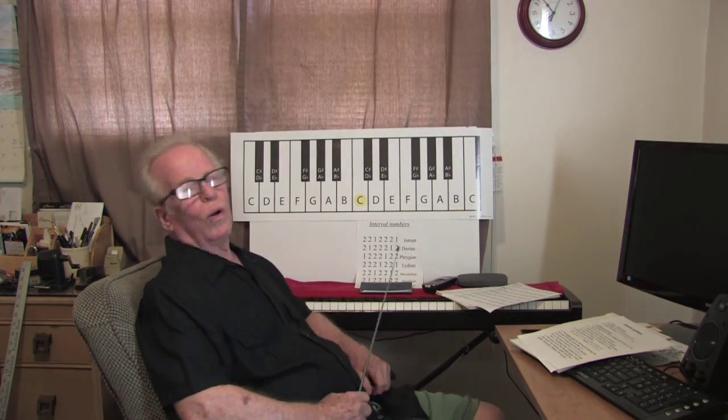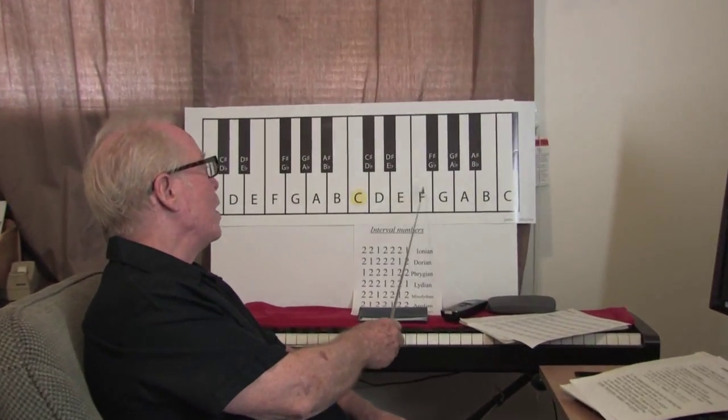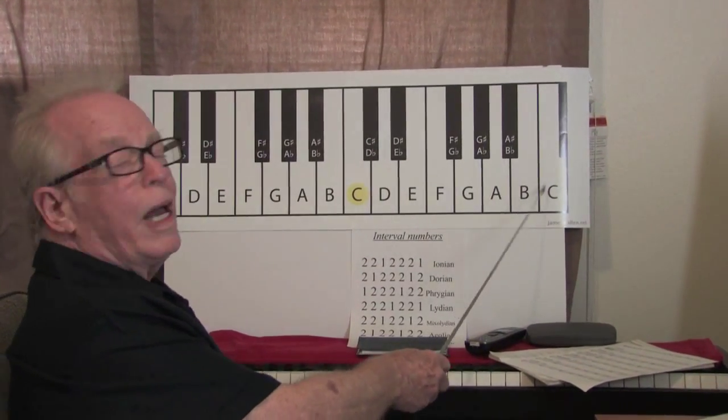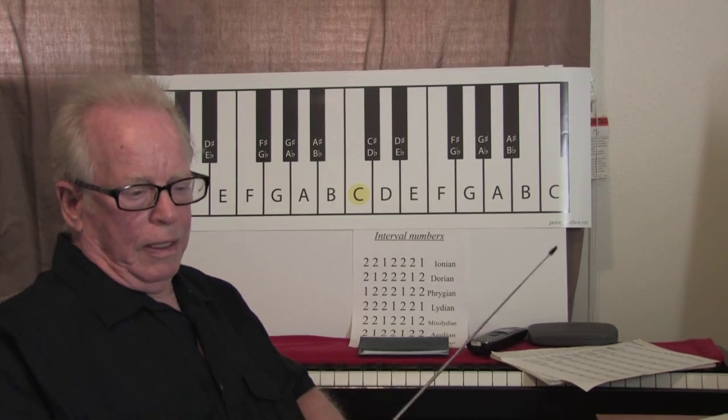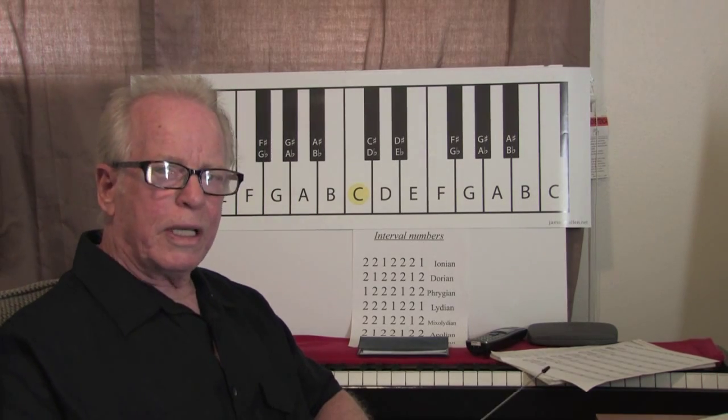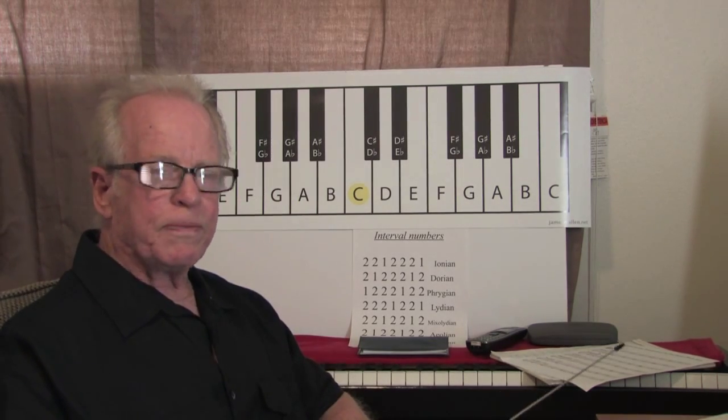Thinking of the Ionian major scale, which is the scale that we derive all our modes from. The old school is we think whole, whole, whole, whole, half, whole, whole, whole, half step. But another way to think about it is interval numbers.